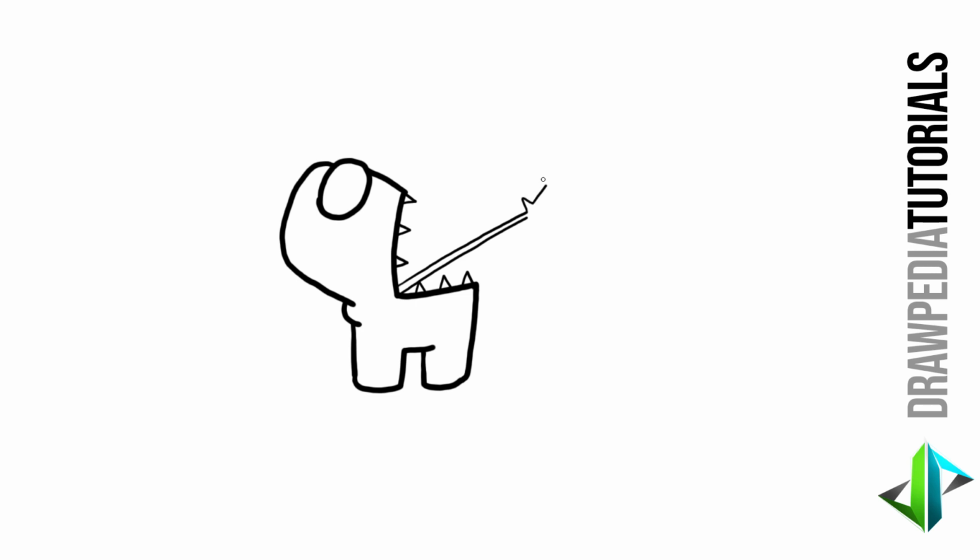Sharp turn back inwards, turn it back out and downwards to the right, sharp turn back to the left and up, sharp turn back down, and sharp turn back up to the left diagonally to his tongue.